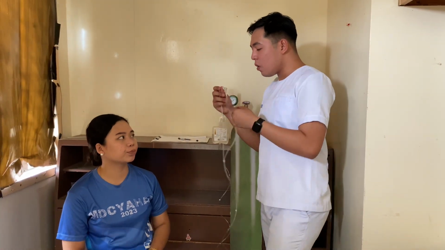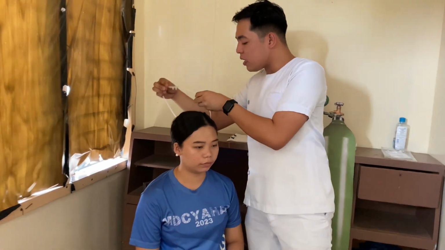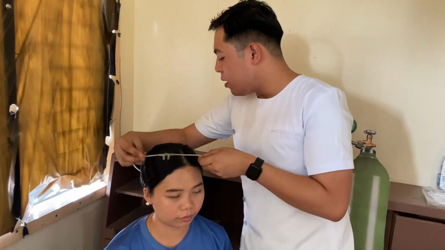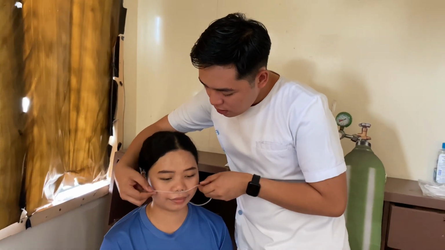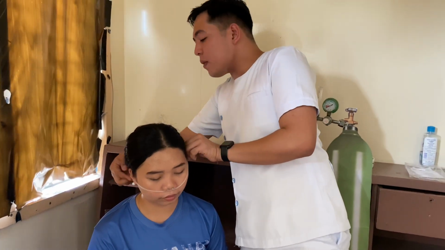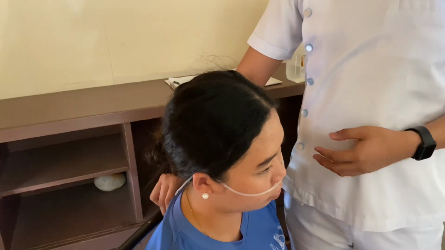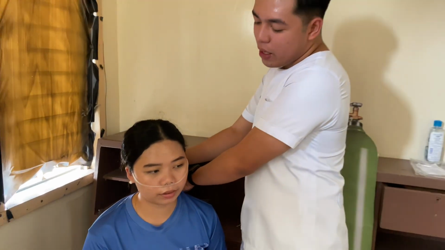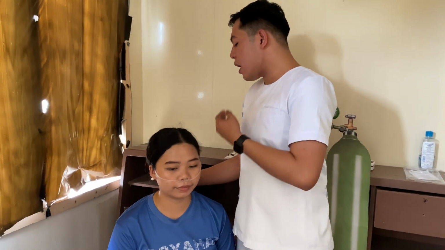So ma'am, I will place the nasal cannula, and it will give oxygen or air to you, ma'am. As you can see here in the back, there's an adjustment where we rely on the patient's comfort. So ma'am, which do you prefer? Tighter or just right? Just right. Is that okay, ma'am? Yes, okay.